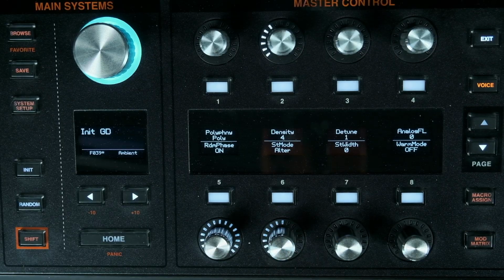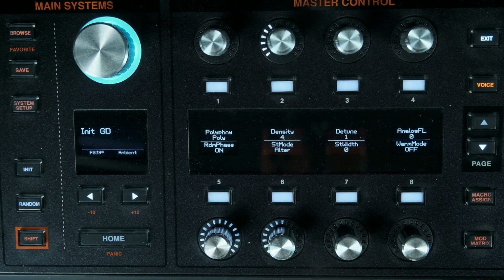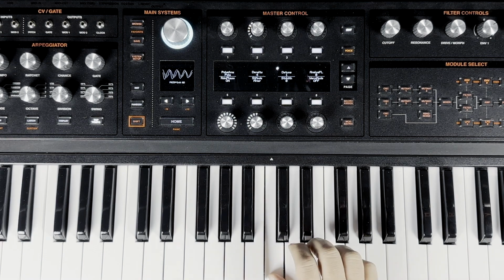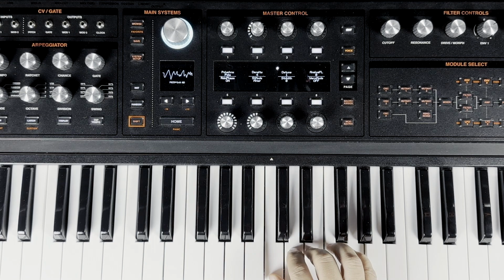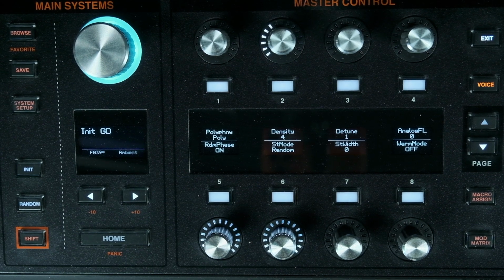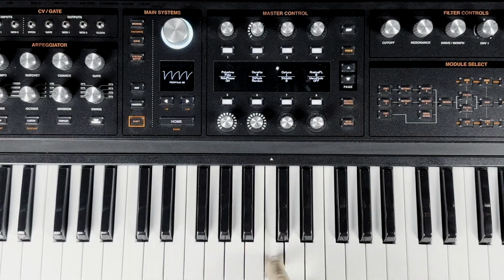If I put it into alternate mode, it is going to sit there and just reassign the same voice. So every time I play the key, it's getting that same value. If I play a second note, triggering the second voice, you'll see that that voice now plays at its speed. If we put it into random mode, every time I play a note, it's going to pick a random voice.